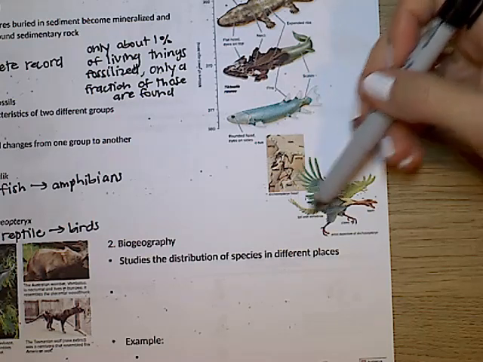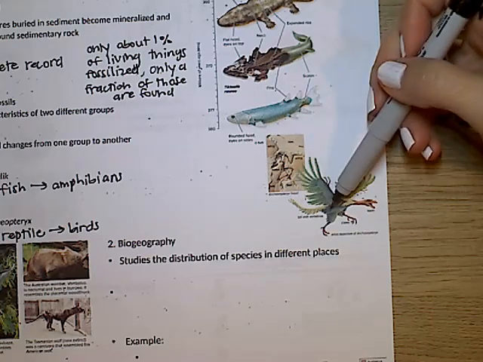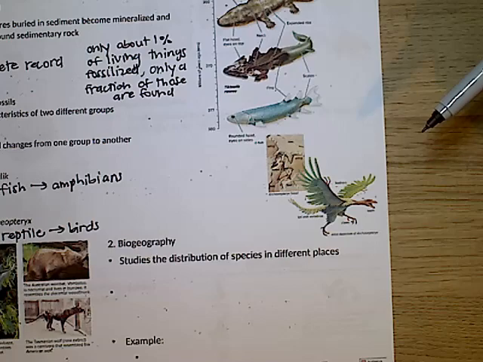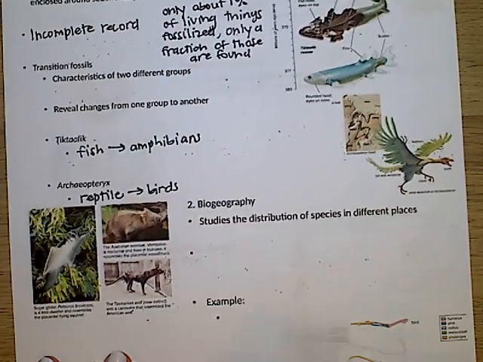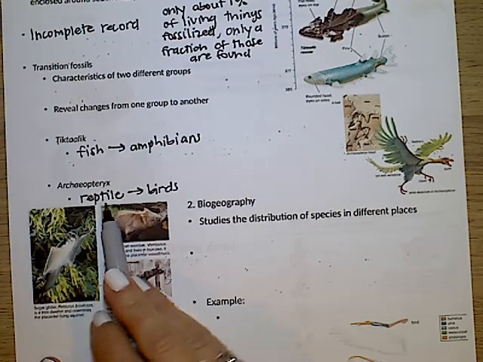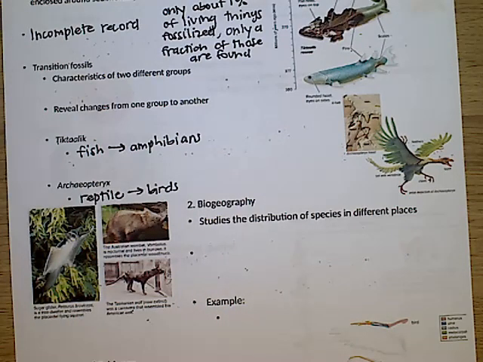It has a tail with vertebrae like reptiles. It has feathers like birds. And so it's kind of an intermediate between reptiles and birds, which is evidence that certain species of reptiles evolved into birds over time. And there are some other transitional bird fossils that have been found in China.